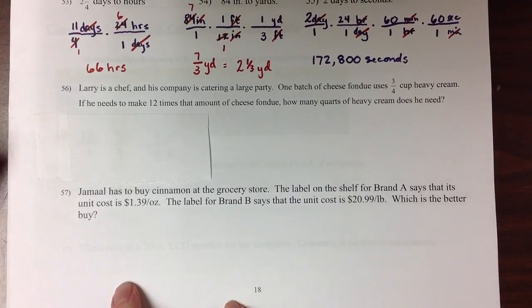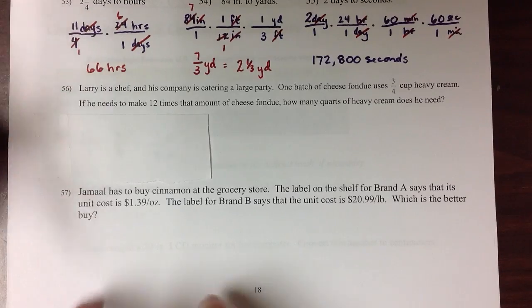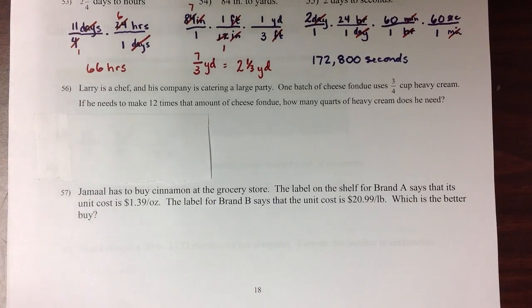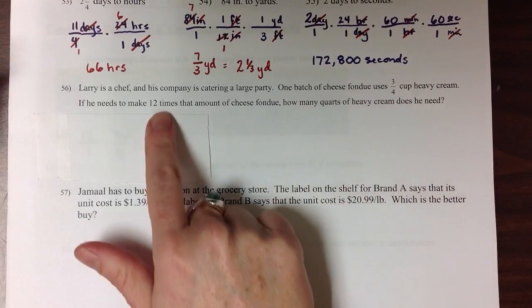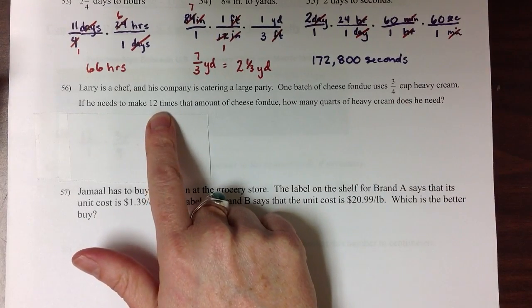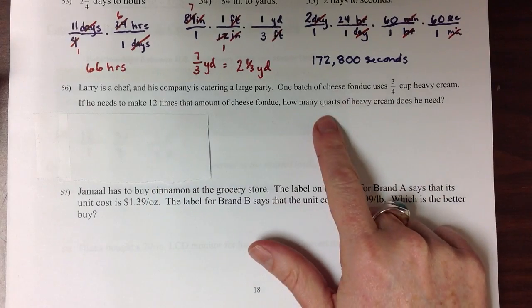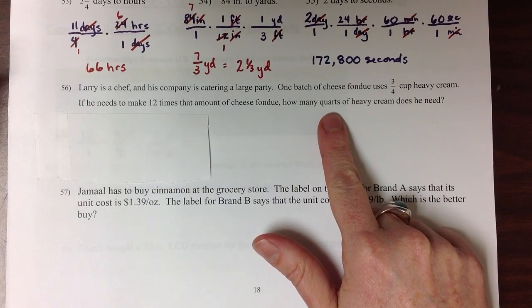Now let's take a look at a couple of application problems here. Larry is a chef, and his company is catering a large party. One batch of cheese fondue uses 3/4 cup heavy cream, and he needs to make 12 times that amount of cheese fondue. We want to figure out how many quarts of heavy cream he needs.